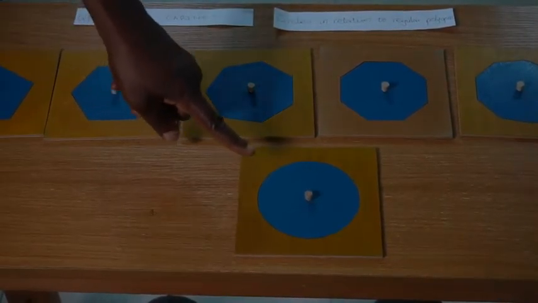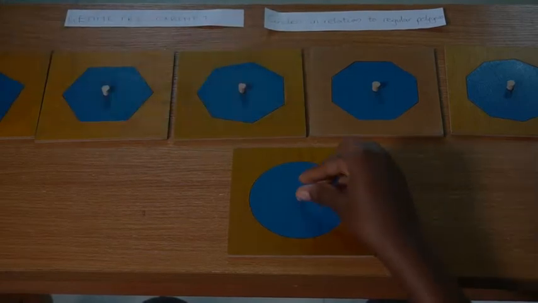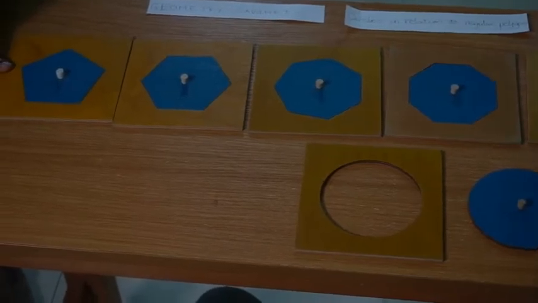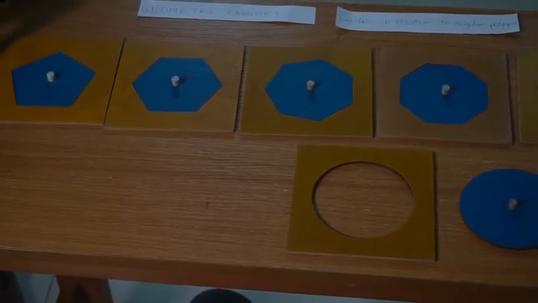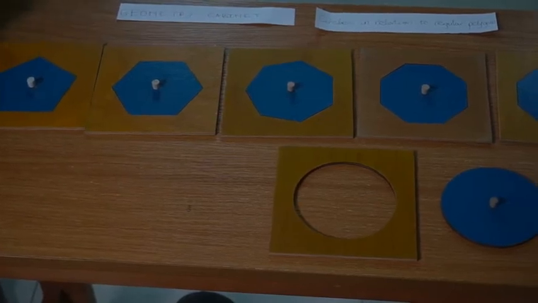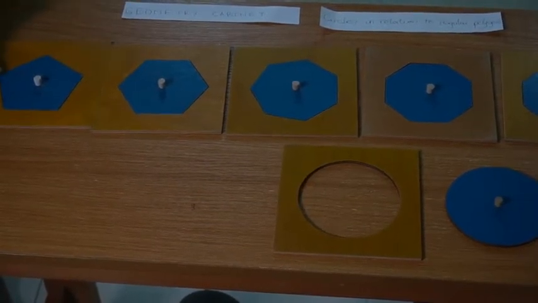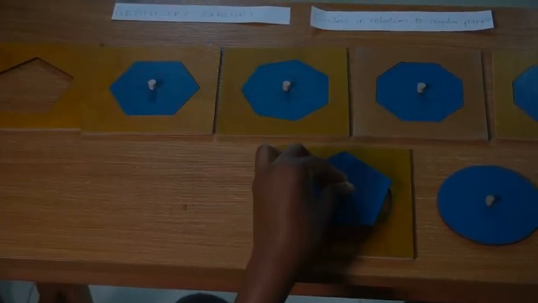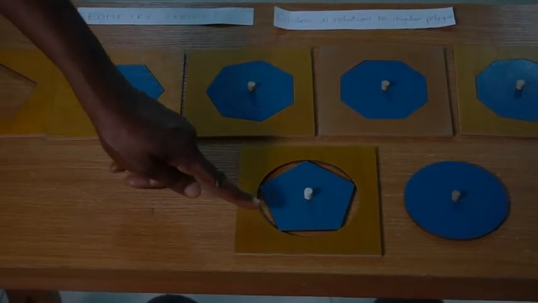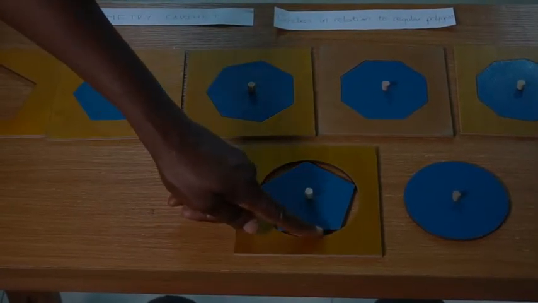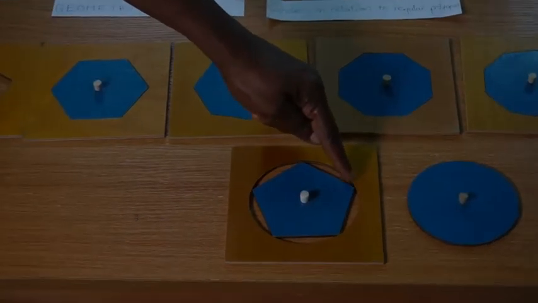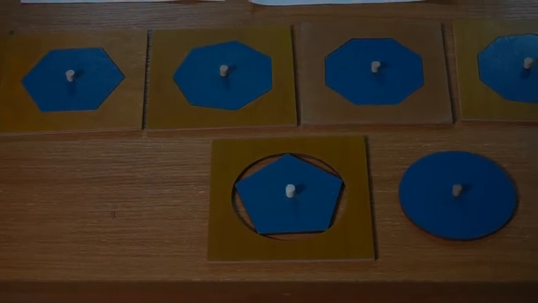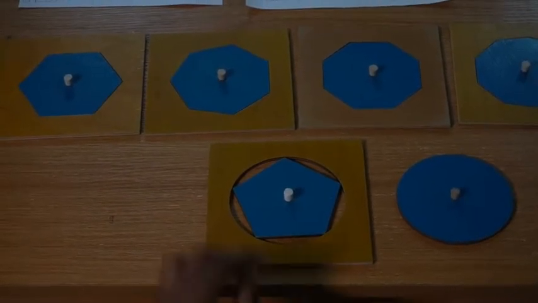We can remove the circle from its frame, and put the insert by it. Now start with the pentagon that has the least number of sides that we have here. Okay, 5 sides. Now put this pentagon insert in the circular frame and let's see what happens. Now I want you to observe these segments. Can you see the space? Yes. These are called segments. Now put the pentagon back in its frame.